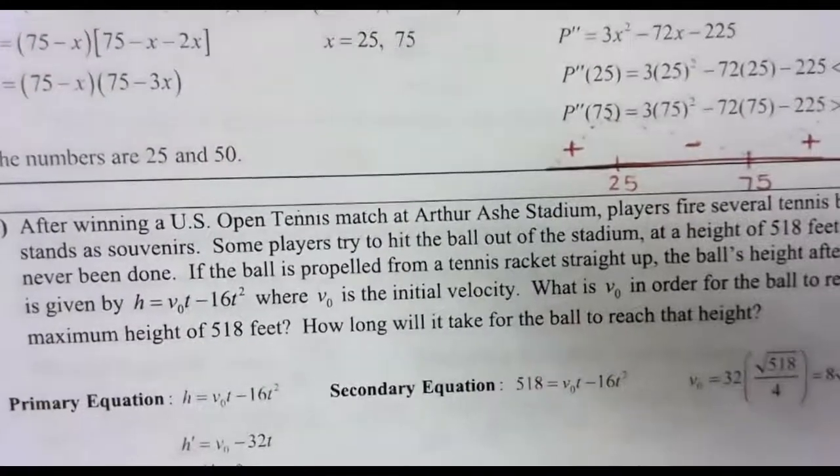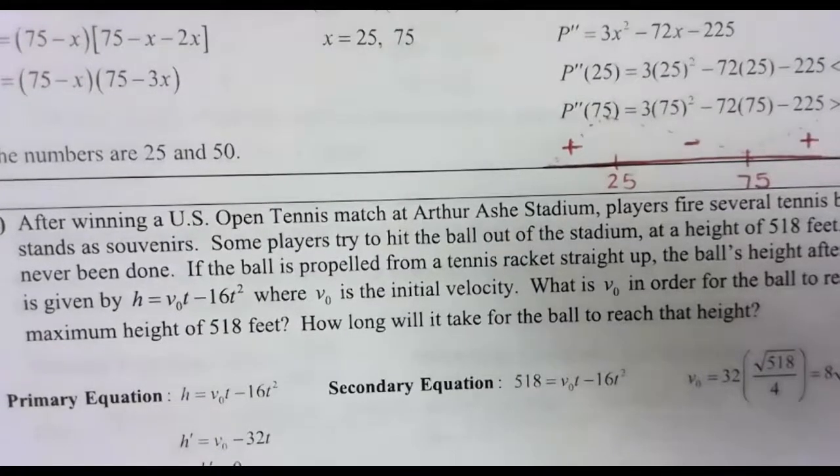Number three gets a little trickier because they start to give your equations in terms of V naughts and T's. So now you have to go back and sort of find the missing parts using what we know about gravity and the pull of gravity on Earth.